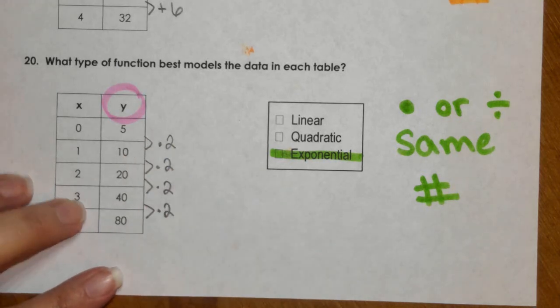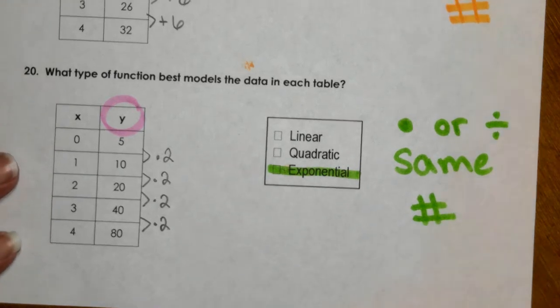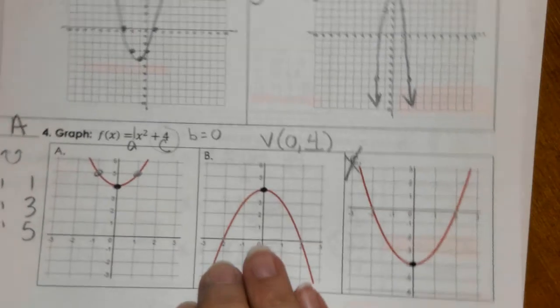Multiply or divide, exponential. Okay, so hopefully this helps you guys review a little bit. Go over whatever you need to go over again. Take good notes on all of this. If you can print it, that's great. If you can't, just take your own good notes on it to help you with your test. Good luck. Hope everyone's doing well.